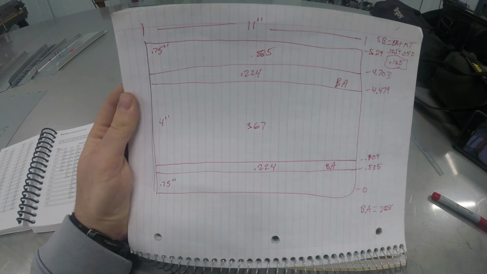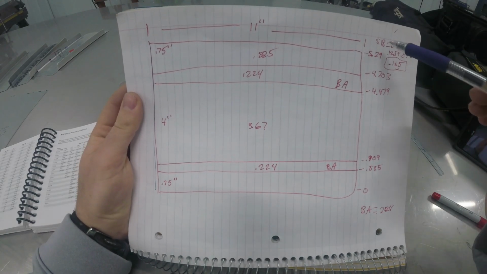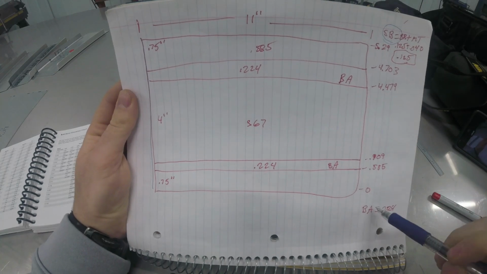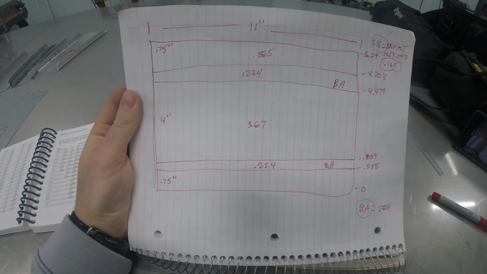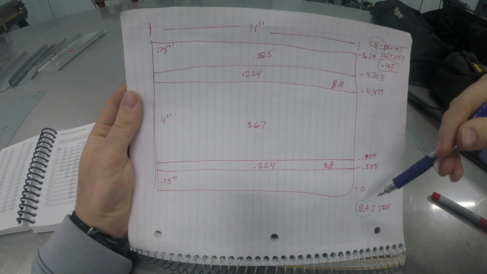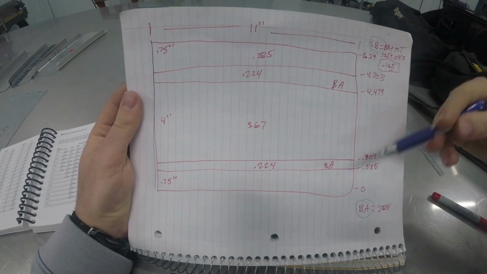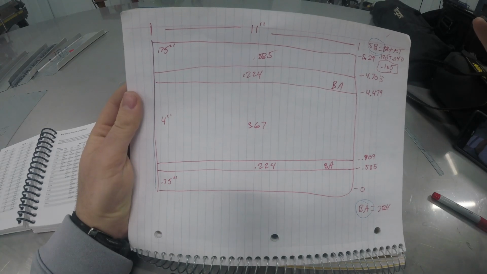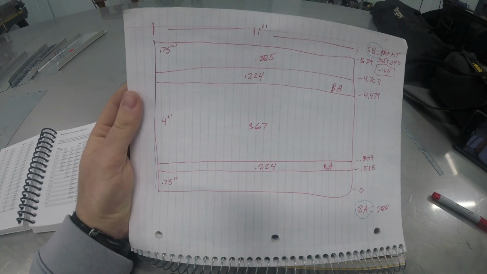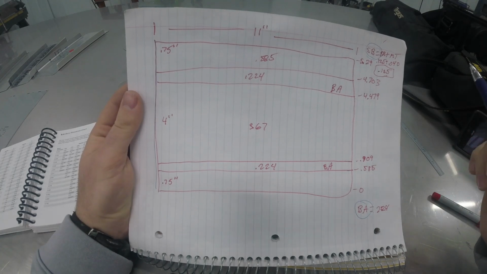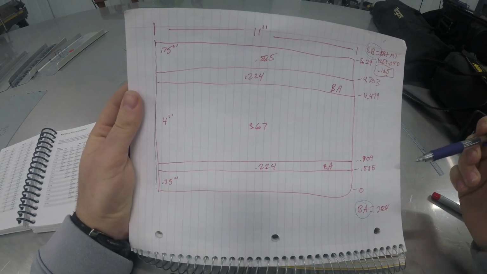A couple important things we need to know is our setback and our bend allowances. Our bend allowance is how much material is actually used in the bend. So when we're going to cut our overall piece, we know exactly how much material we need, and we don't have to go back, grind it off, sand it off, or cut it off, and it wastes less material.